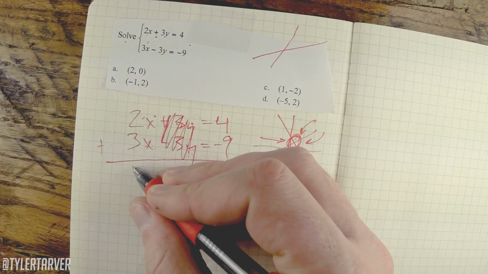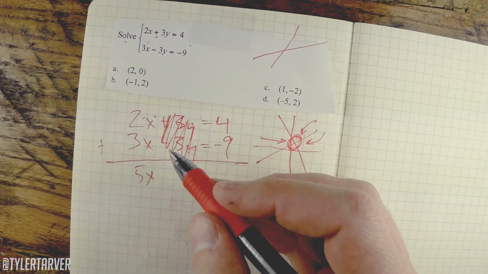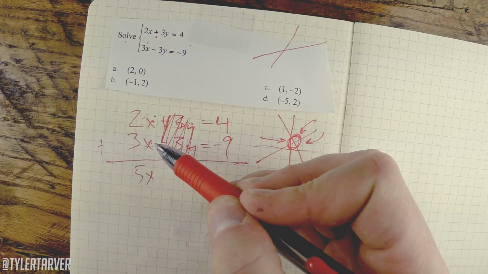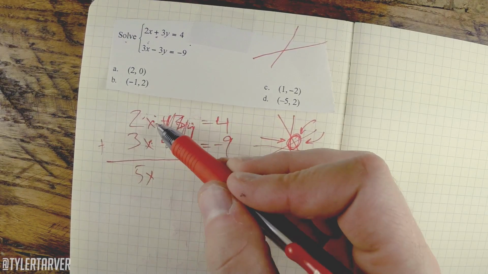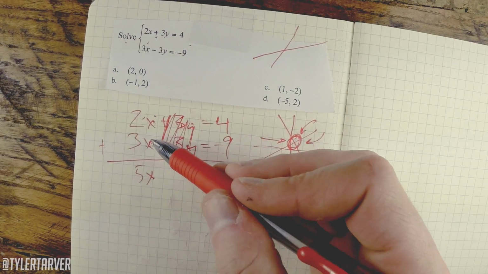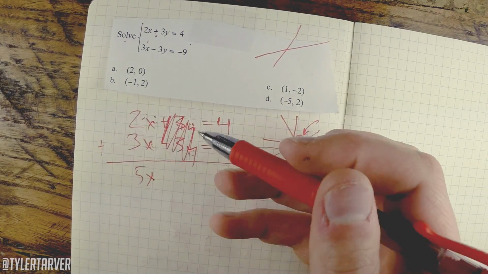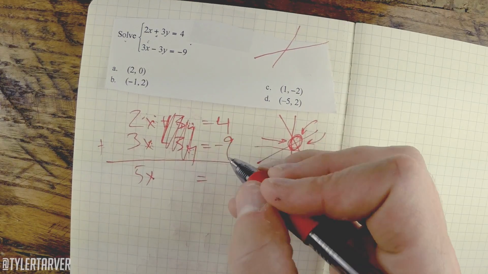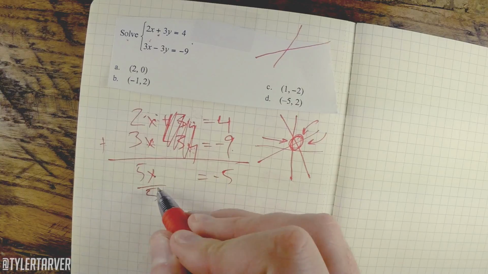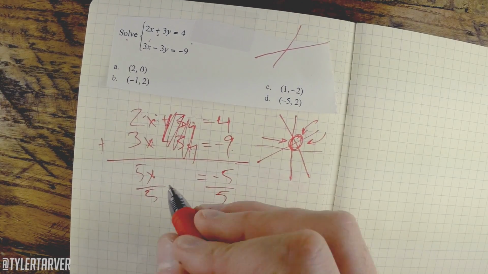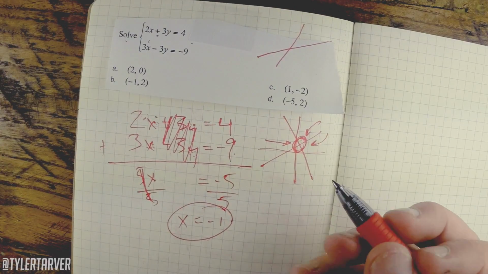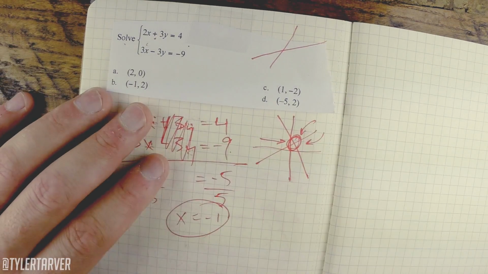All right, so we add them together. That's 2 plus 3 is 5x. A part where kids always mess up is they add these x's together. Don't do that. It's addition. You just add the numbers. The x's stay the same. It's a variable. If you were multiplying, then it would be x squared, but you're not, so don't do that. Equals, and then 4 plus negative 9 is negative 5. We've got to solve it, so we divide both sides by 5. X equals negative 1.